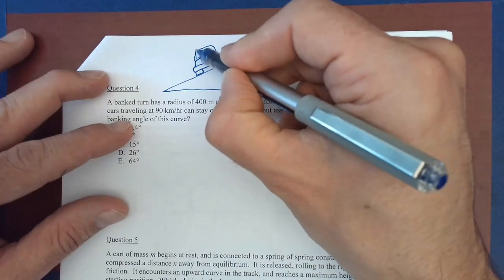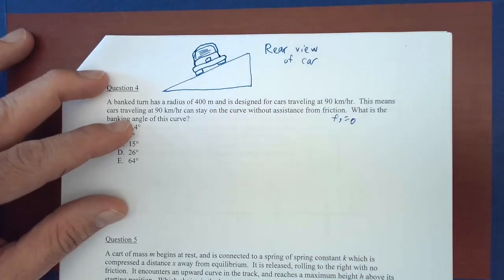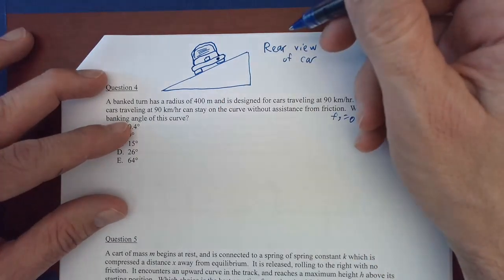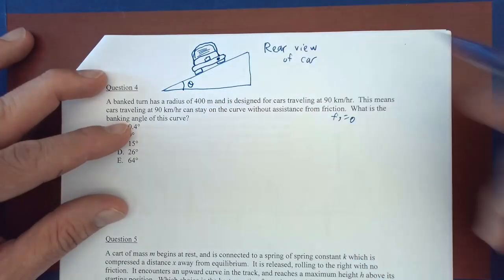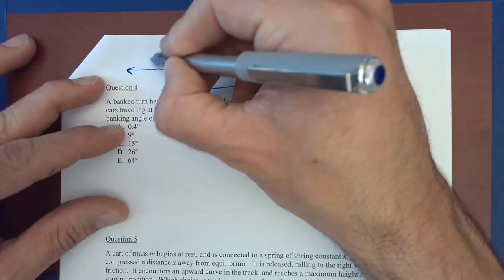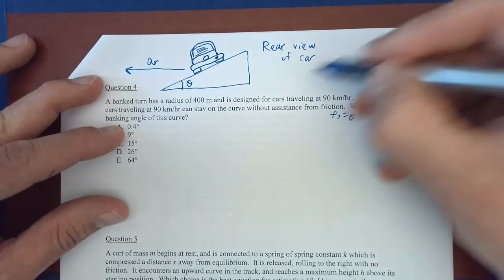I'm not very good at drawing cars, but you get me, right? There's the car going away from you. Here's the tailpipe, and this is the angle that we're trying to find, the banking angle, and it is accelerating in the r direction, which is off to the left here.